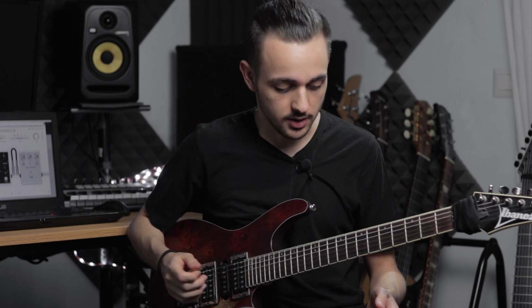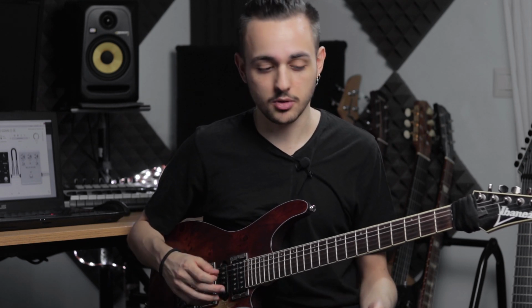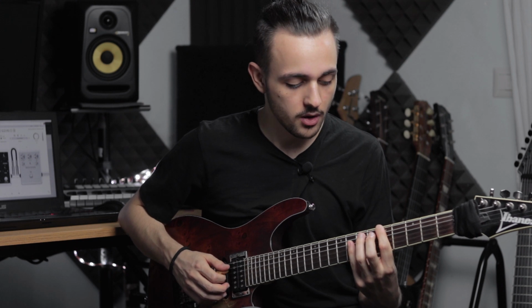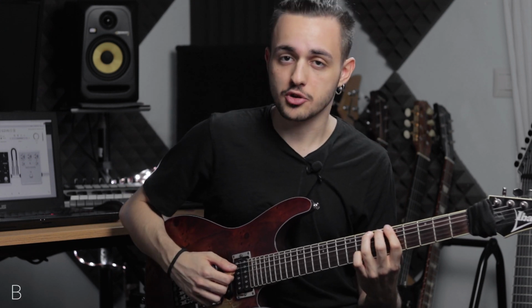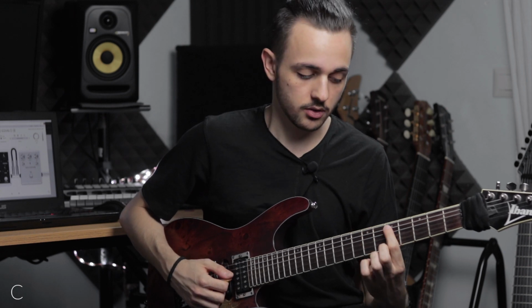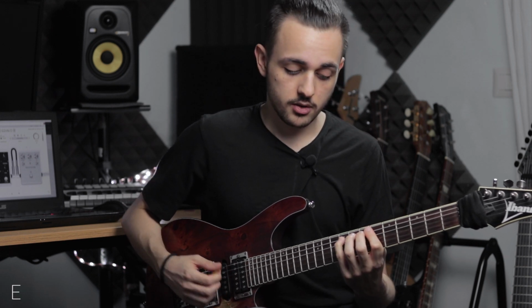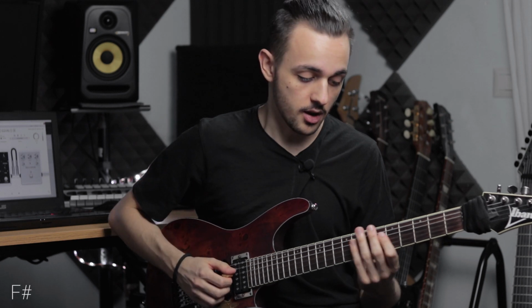So let's actually take a look at the intervals of the Dorian mode. Let's stay in A, and again I'm tuned a half step down, so this is going to sound like A flat minor, but let's pretend I'm in standard tuning. I have A, obviously root note, major second, B, C, minor third, D, perfect fourth, E, perfect fifth, F sharp, major sixth, and minor seventh, G, and then back on A. So as you can tell, these are basically the notes of the G major scale, but on an A context, if you will.